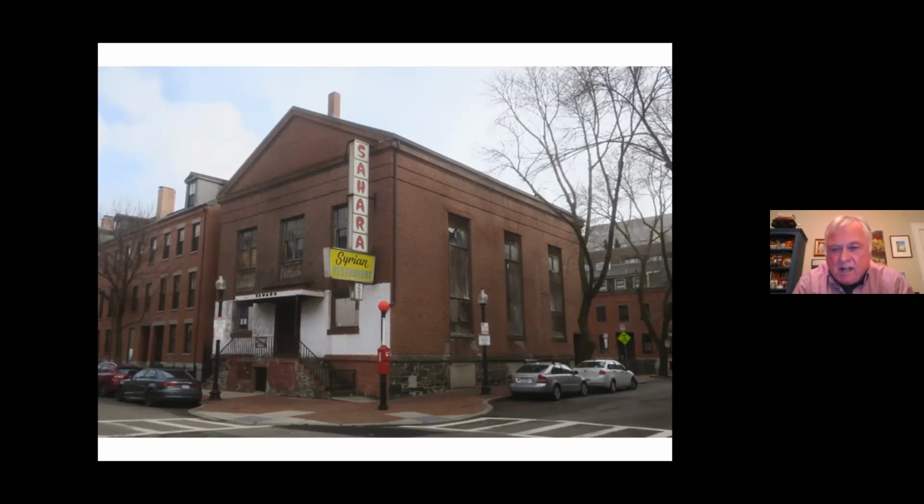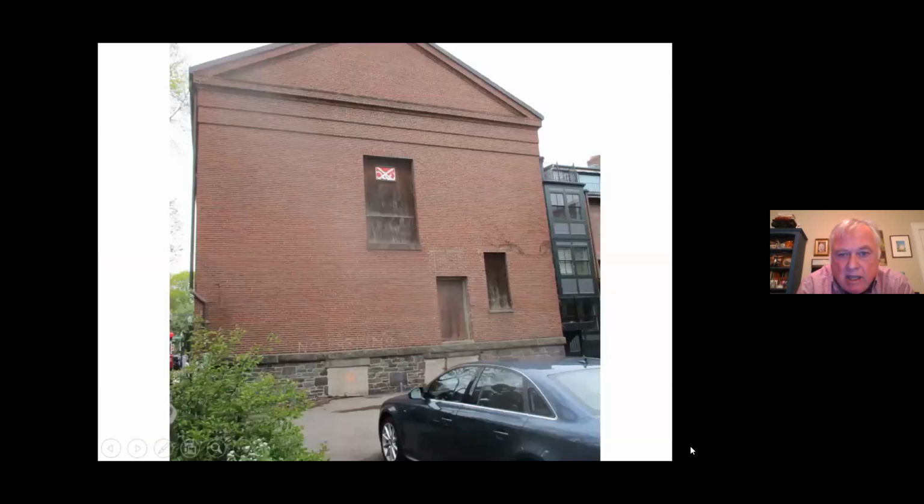But the Sahara sign speaks to the Syrian community that was here from the 19-teens until the 1970s. And it was one of sort of a quartet of Syrian restaurants that were down in this area. And then this is, I just wanted to show split granite foundation and then that clean planarity.